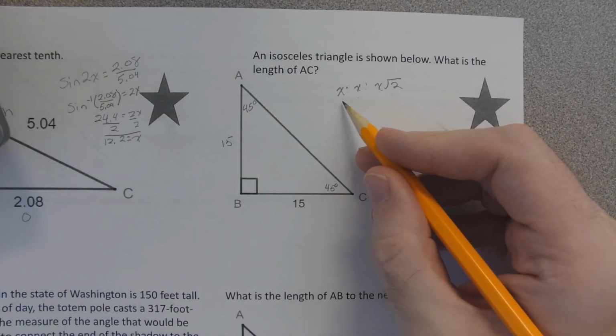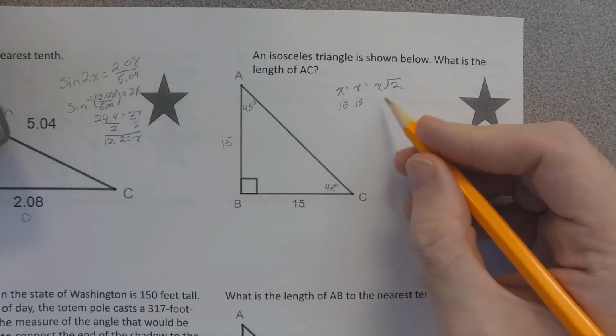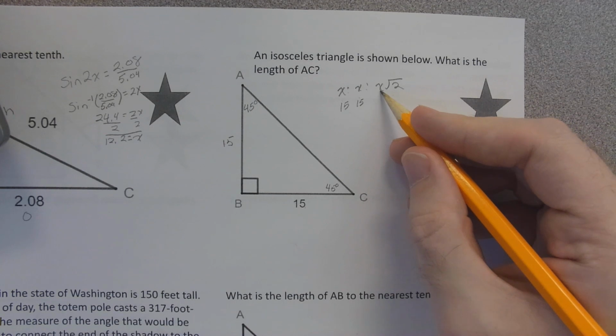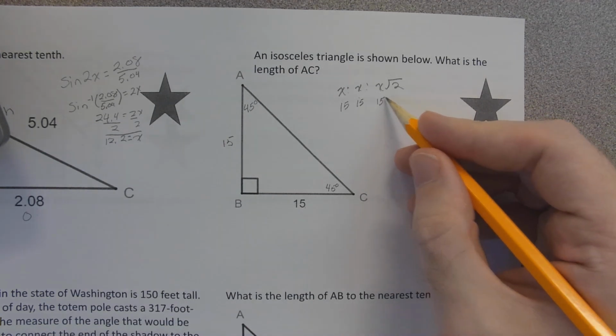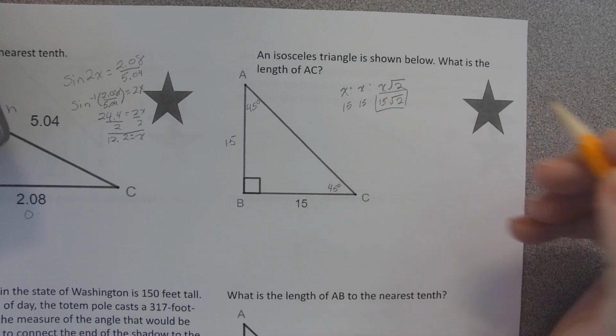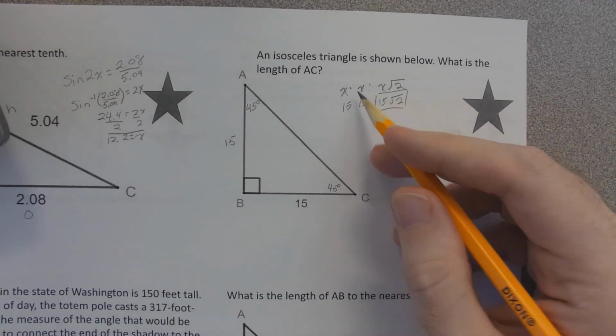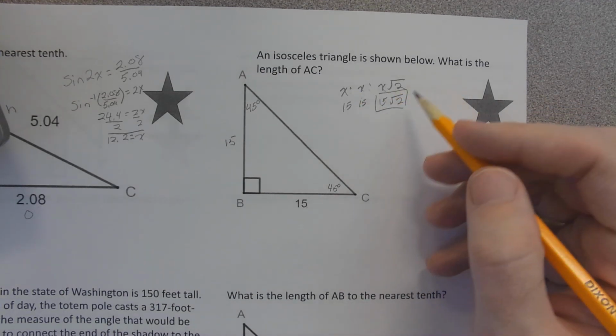And so x is 15, x is 15, you're welcome. And so if x is 15, we just replace this x with a 15, and radical 2 stays there. And that's our answer. It's 15 radical 2. And that's all there is to the question. We're just replacing the x with 15.